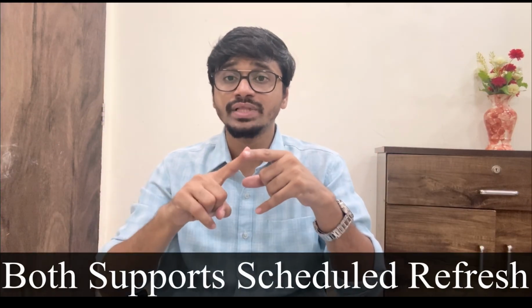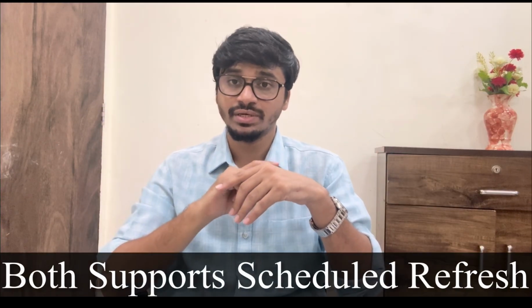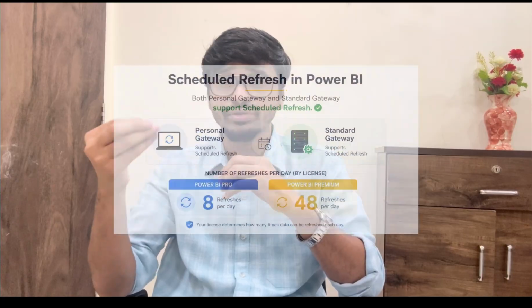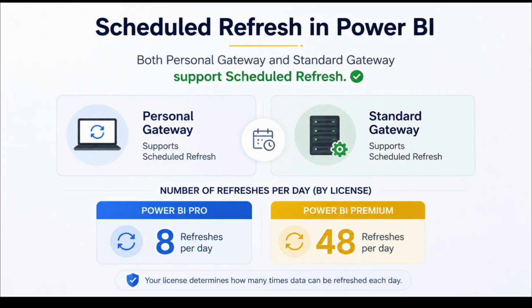Before we move forward, there is one common thing between these two gateways, and that is both of them support scheduled refresh. Now, how many times you can schedule the data refresh depends upon the license that you have, whether it is Pro or Premium. It depends on that and not on the gateway. So if you are able to follow and understand what I'm saying in this video, this was more than good enough to impress the interviewer.